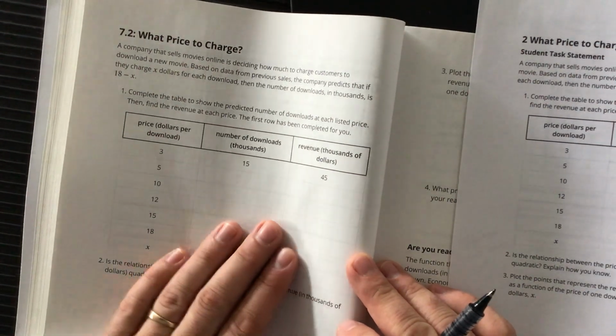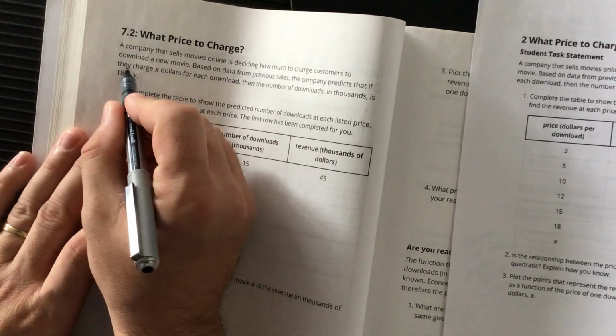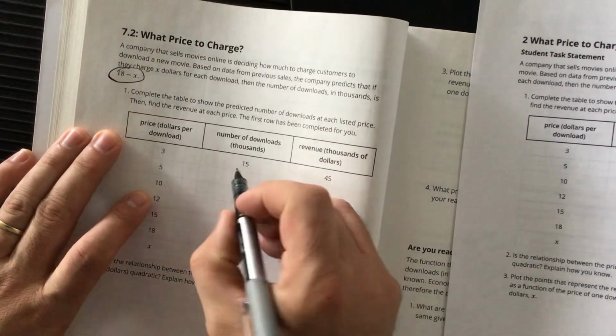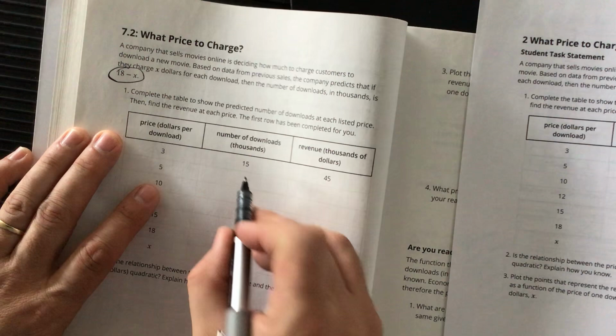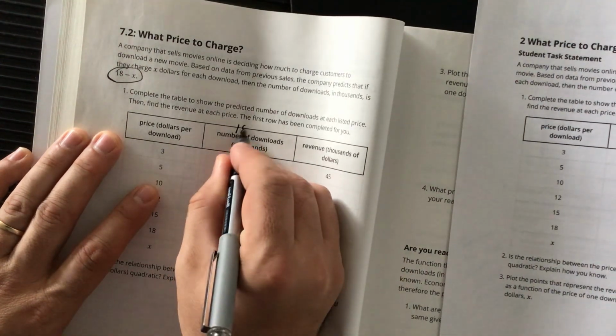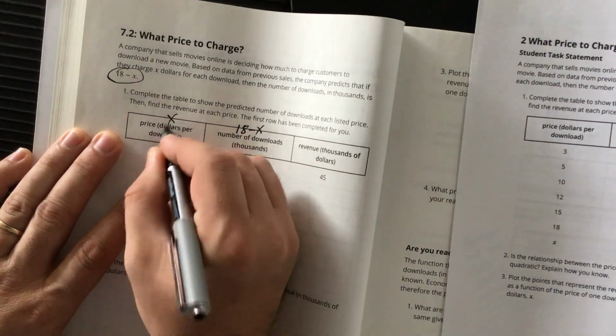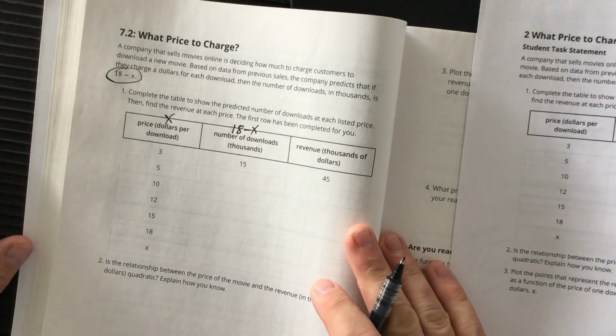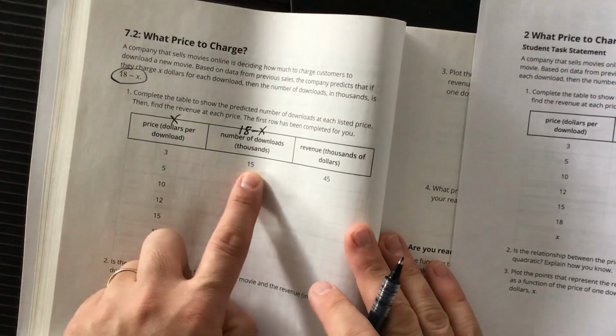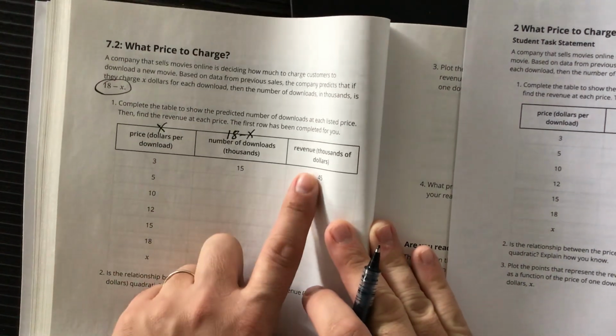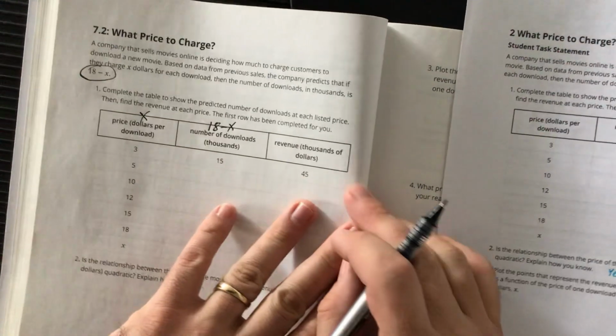Okay, so the number of downloads, it says to use this equation. Remember, it is in thousands, so that does mean 15,000. So they just took 18 minus X. This is our X. And to get the total revenue, you take the price times the number of downloads. So 3 times 15 is how we got 45.